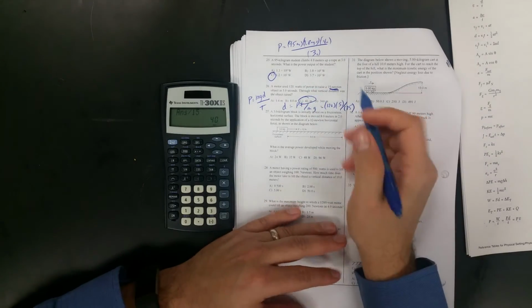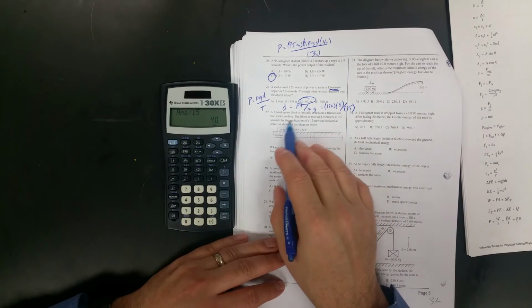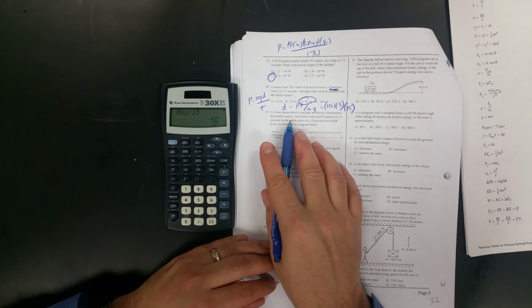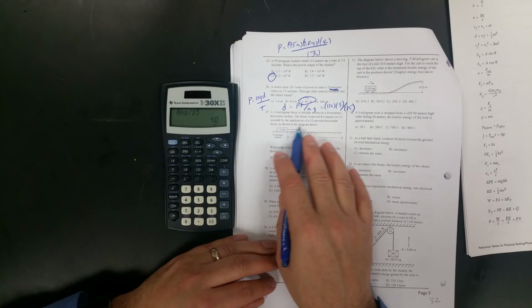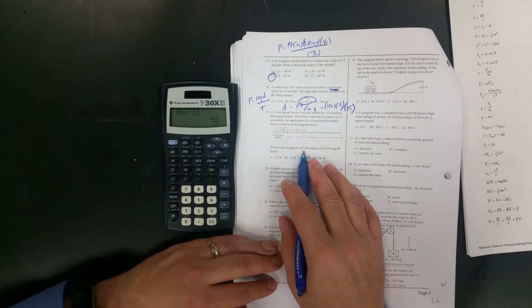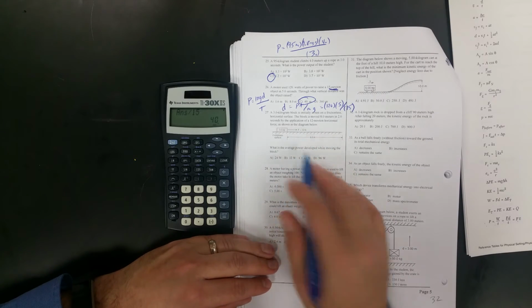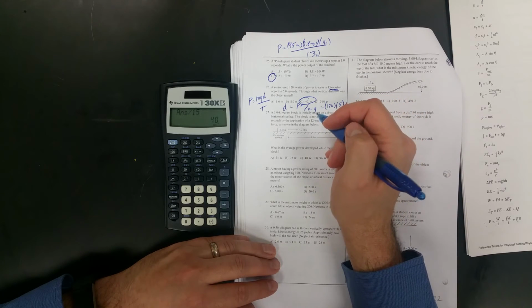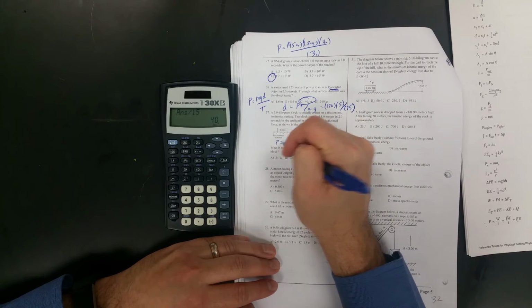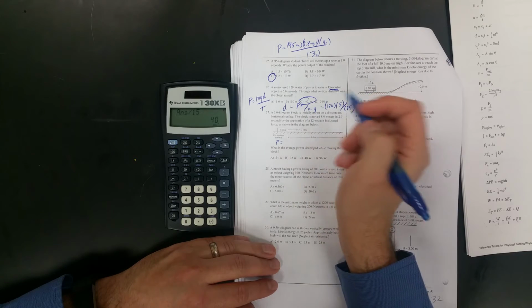Okay. A block is at rest on a frictionless horizontal surface. The block is moved 8 meters in 2 seconds by applying a force. What's the power? Power is force times distance over time.